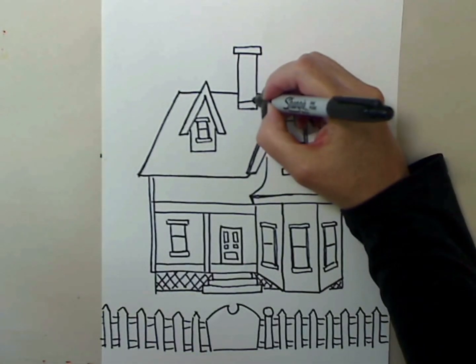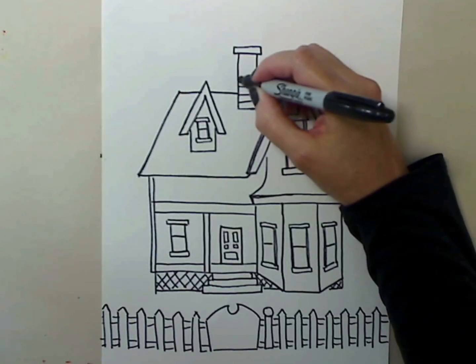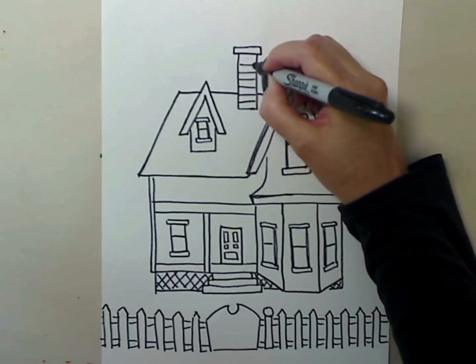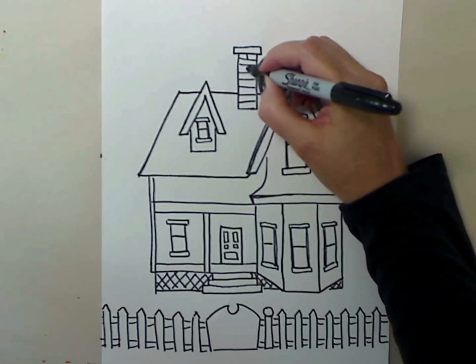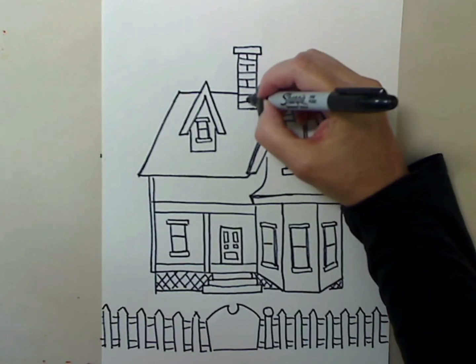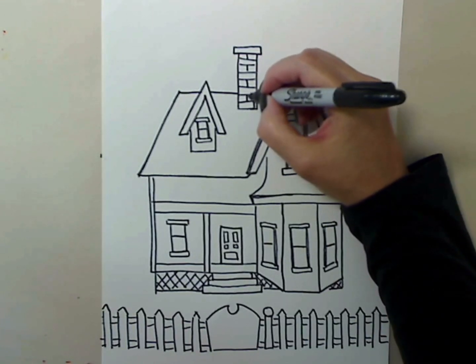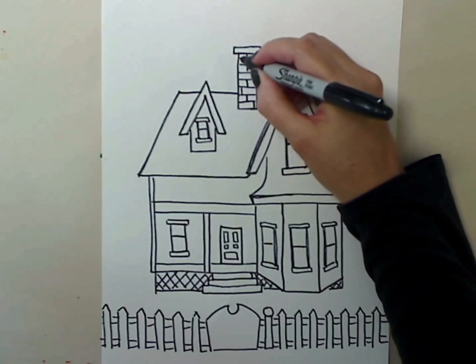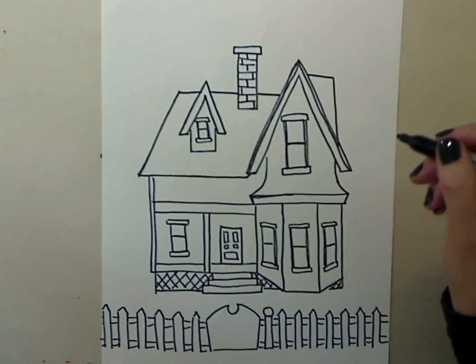Now what we're going to do is brick, and it goes straight across, but then you have to go unevenly. Every other one go straight, and then just kind of go left and right every other one.